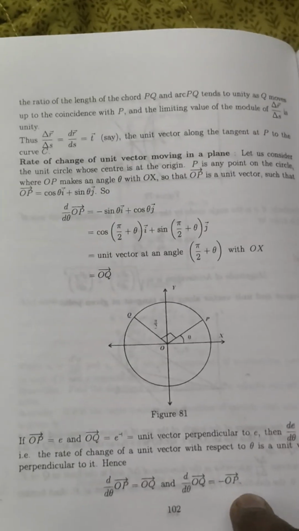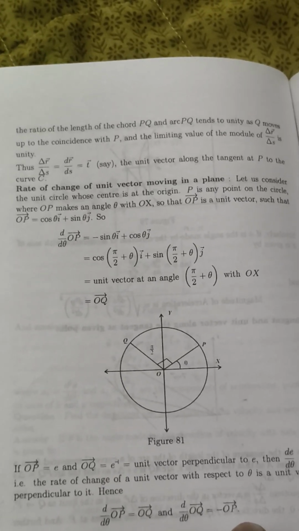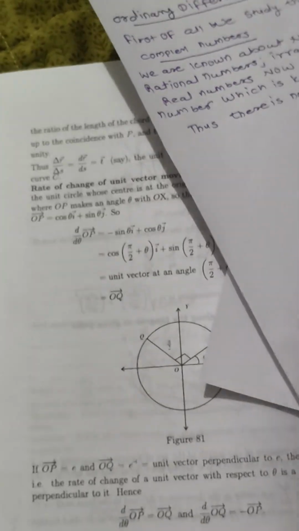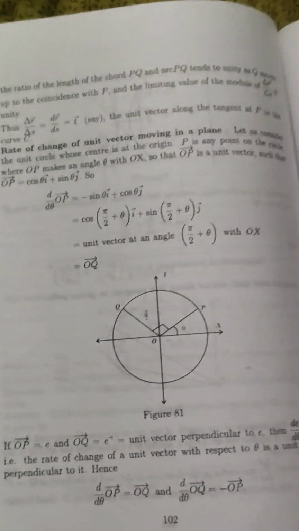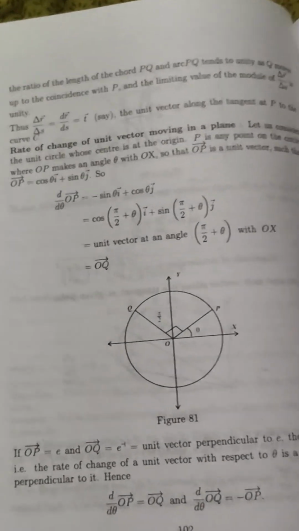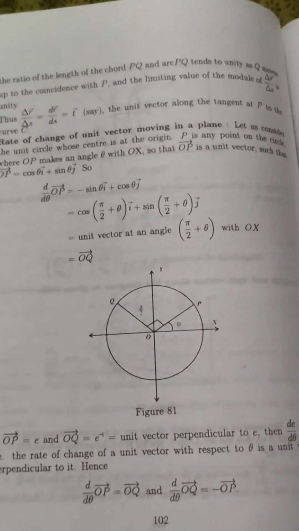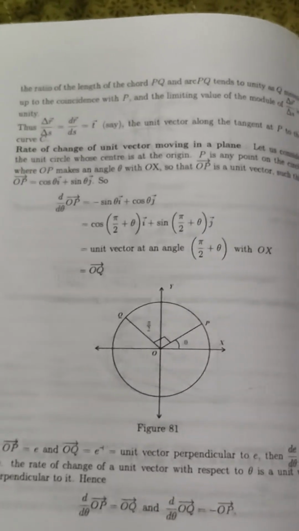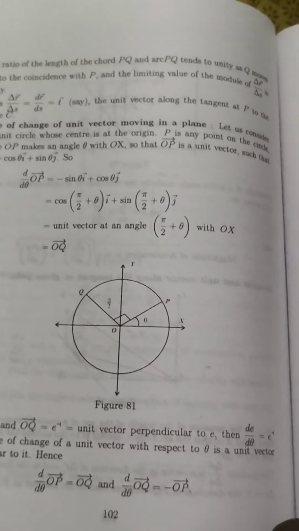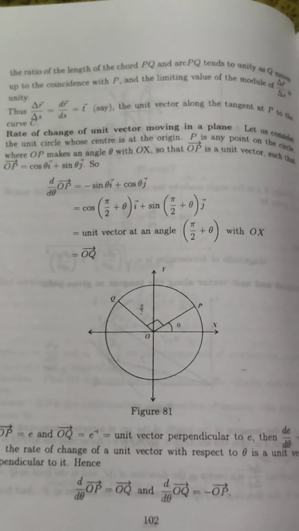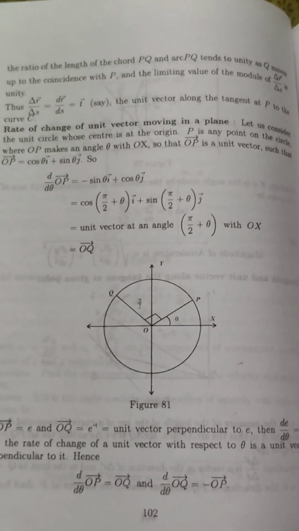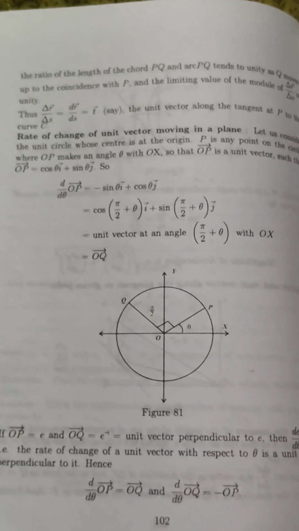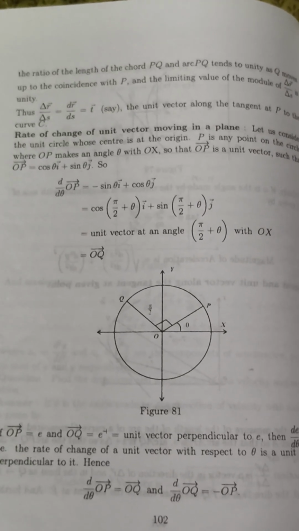Then we can describe this angle as POX or XOP, whose value is equal to theta. So OP is a unit vector such that OP is equal to cos theta i plus sin theta j.